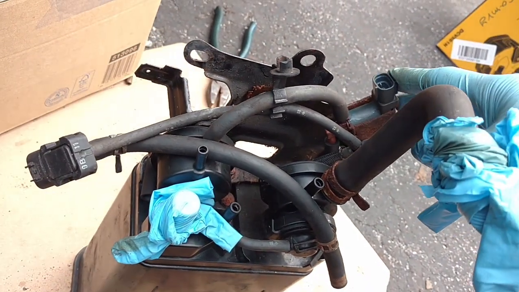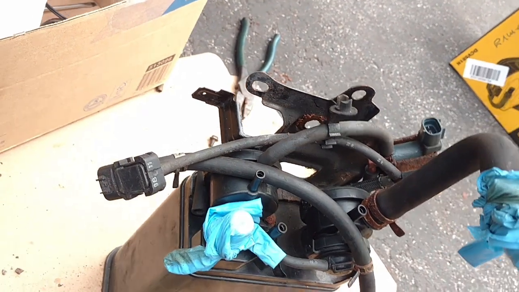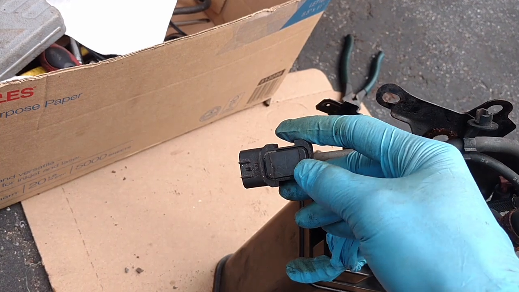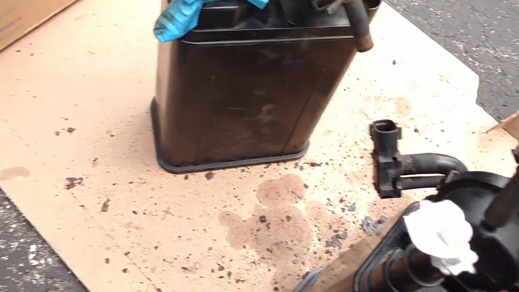Otherwise the receiver was good, at least working. I don't know about this sensor, the pressure sensor.